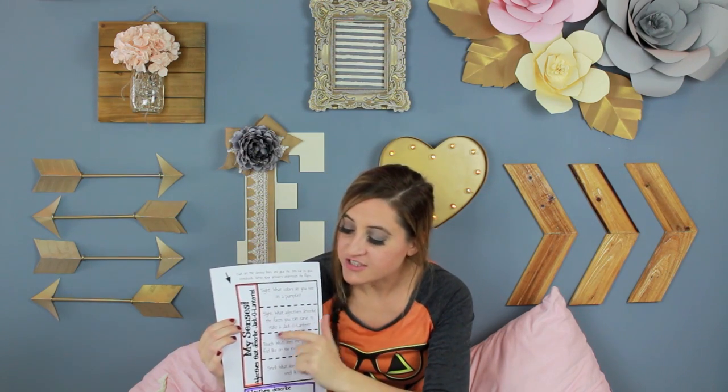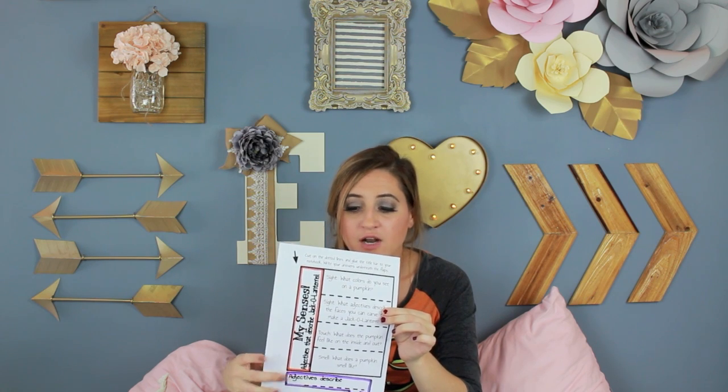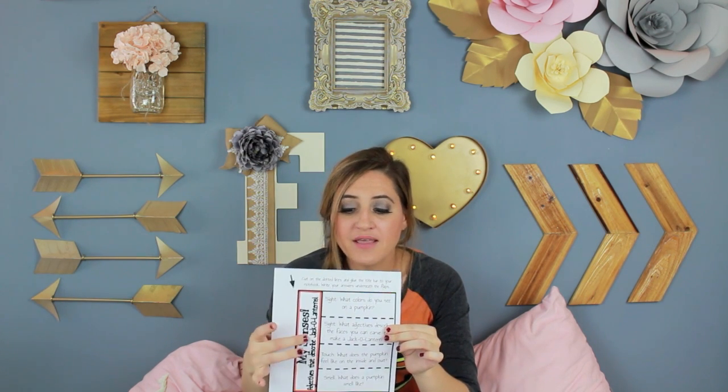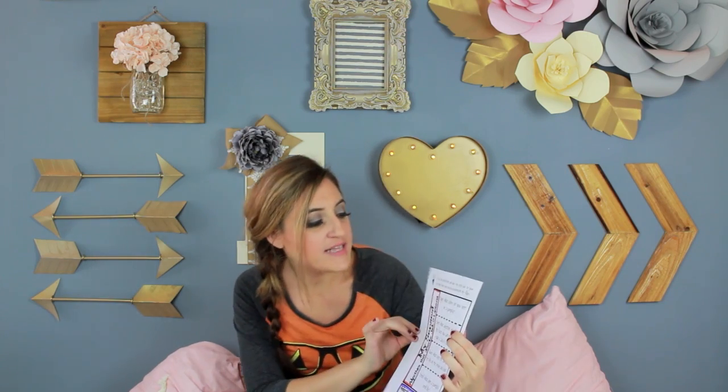And that just introduces and reviews what an adjective is. To do this foldable, the students are going to cut out the big square, and they're going to cut just on the dotted lines to make flaps. They'll glue underneath the title bar, and underneath each flap, they will answer the questions based on their 5 senses. So for example, the top one says, sight. What colors do you see on a pumpkin?